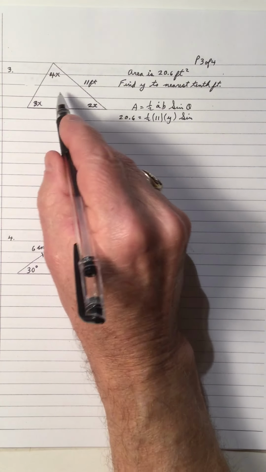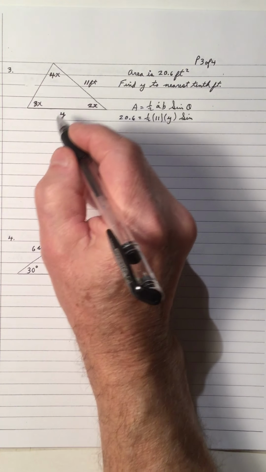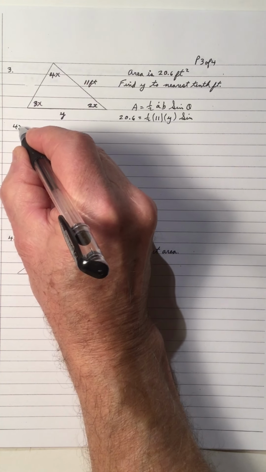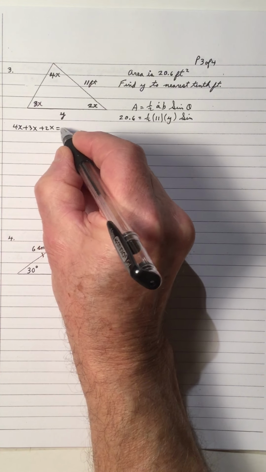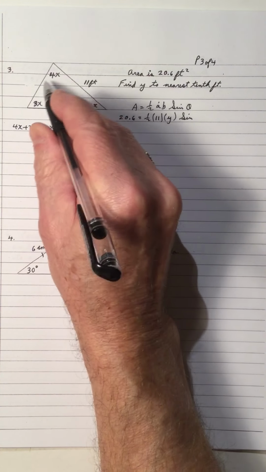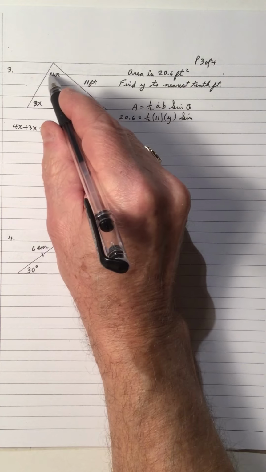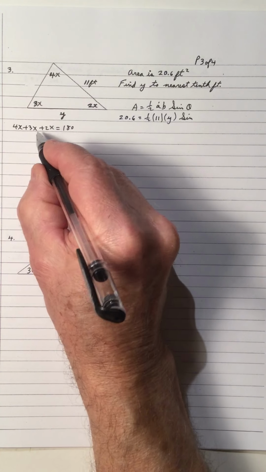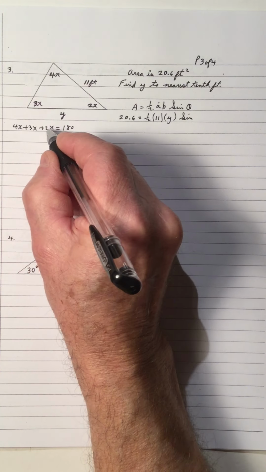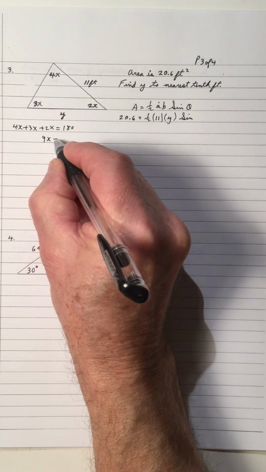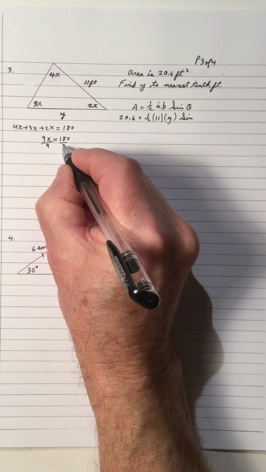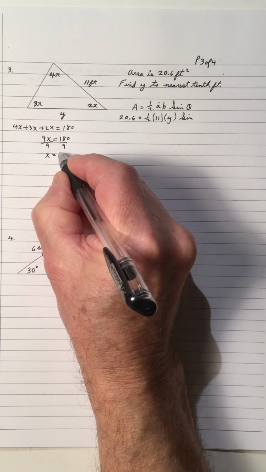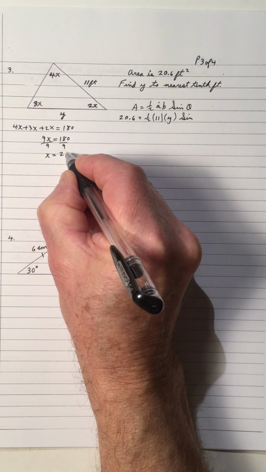Oh yes, now I remember. I have a triangle, so 4x plus 3x, add on 2x, adds up to 180 degrees. The interior angles of a triangle add up to 180 degrees. 4 plus 3 plus 2 is 9x is equal to 180. Divide by 9, so x is 20 degrees.